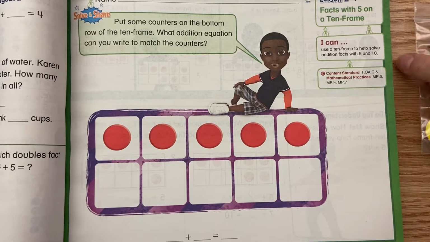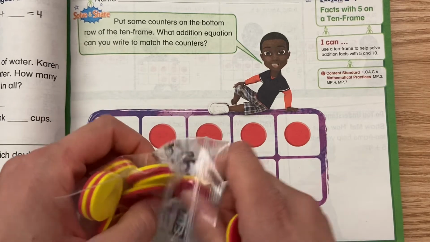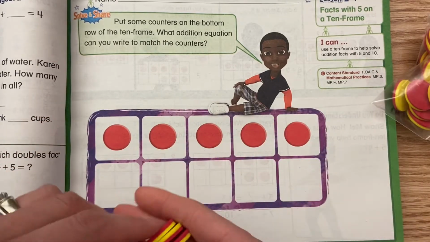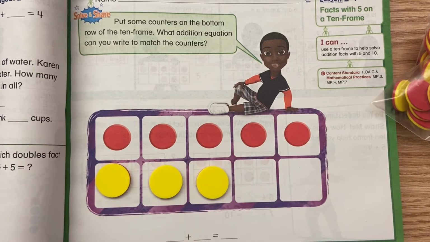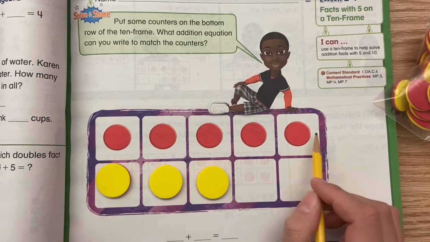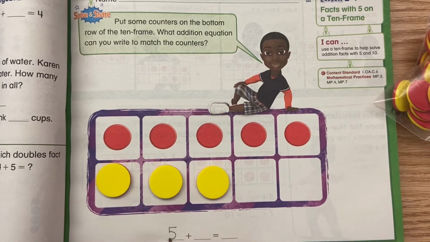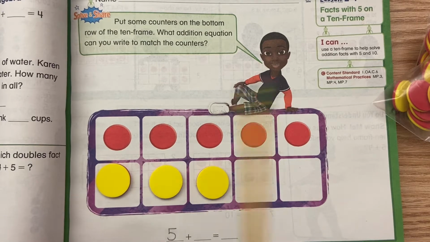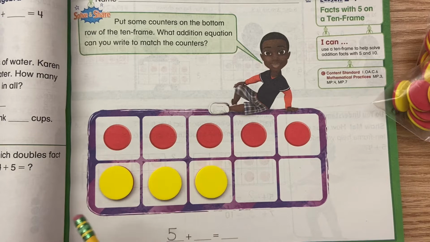Our job is to grab some counters. I'm going to grab 3. 1, 2, 3, and put them on the bottom row. Let's write our equation down. I know that the top row was filled on the 10 frame, which means I have 5. I'm going to put that addend down. I don't need to count that. And the next addend is however many I have on the bottom row. 1, 2, 3.